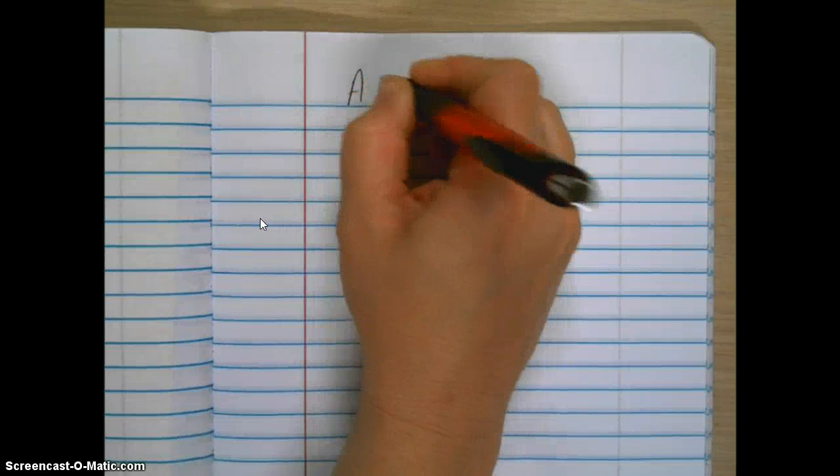Hey guys, so today we're learning about adaptations. In your journal, let's create a page that gives us the definition for the two kinds of adaptations that you have to know. Title it Adaptations.